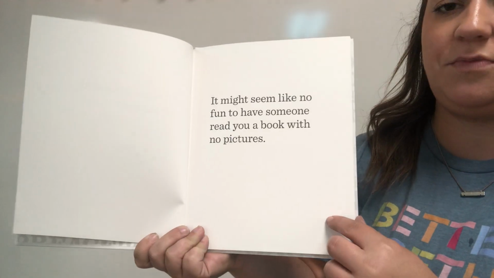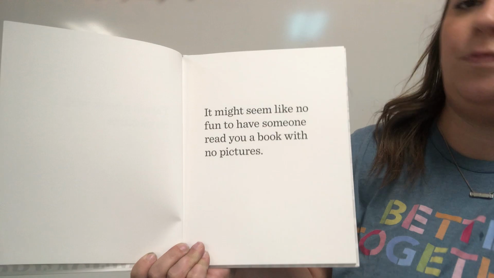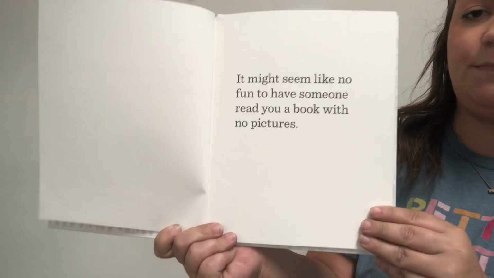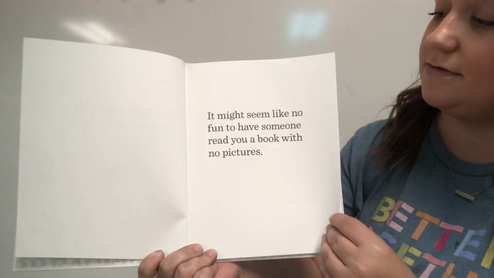Yeah, right now it's kind of looking boring because there's absolutely no pictures. There's no color. I really can't even imagine anything right now because it's just a book with no pictures.